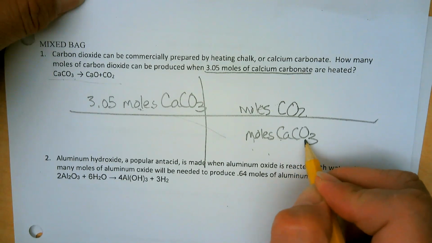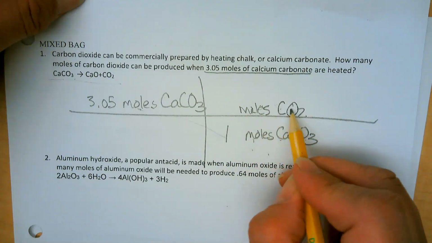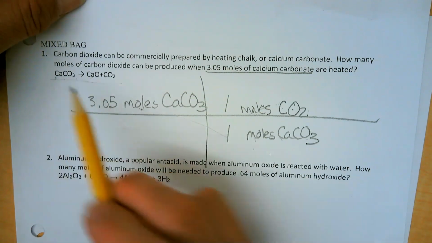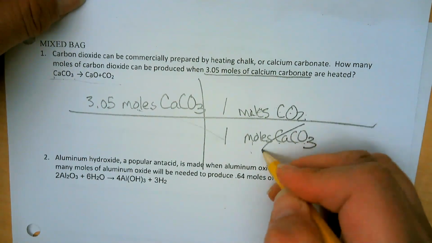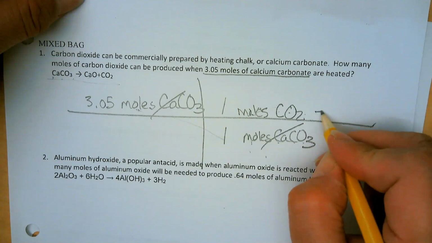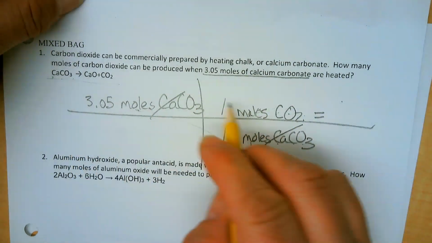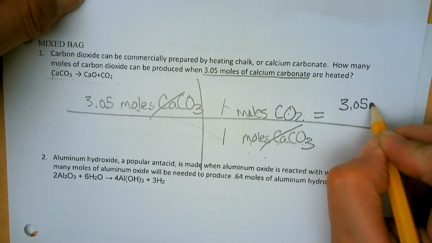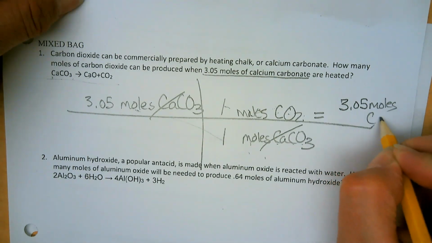So moles of CaCO3 is 1. Moles of CO2 is 1. Because 1 here and 1 there. And cancel these out. So 3.05 times 1, that means 3.05 moles of CO2.